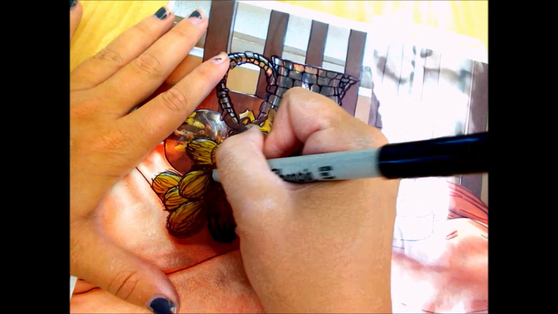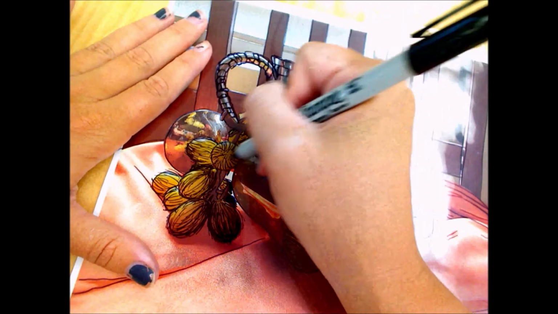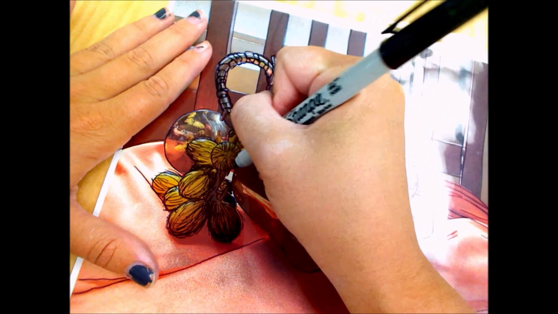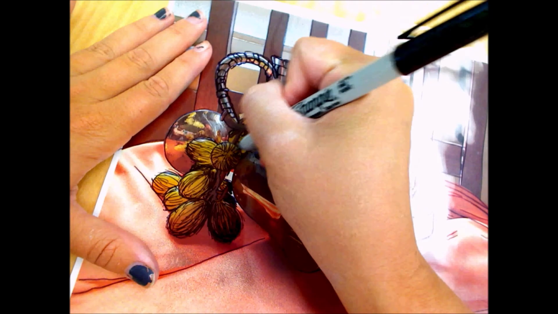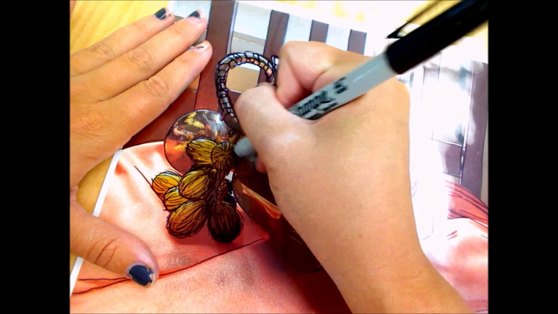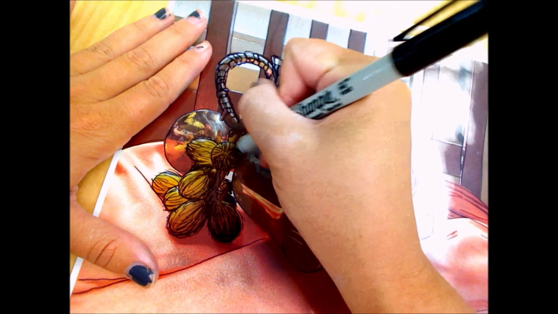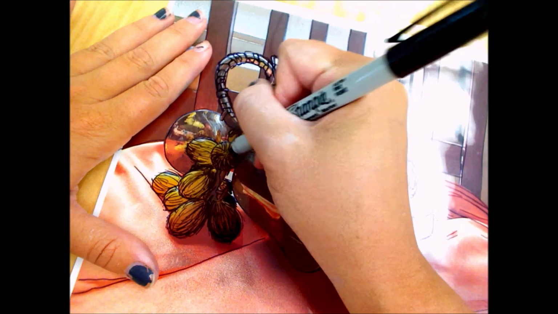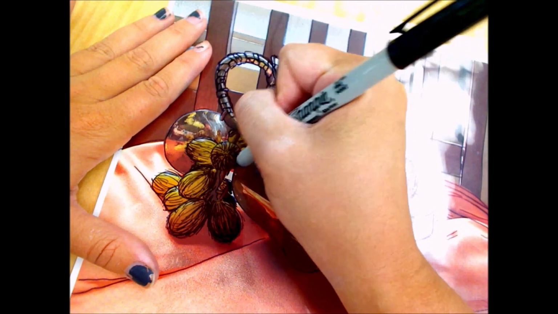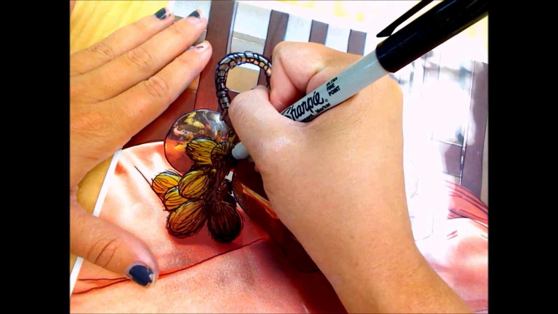This guy needs some more on the bottom. He's the one I'm looking at, the butt of the berry is the grape. So all of his are going to go angled into the center, which I'm going to add a little bit of value to as well.